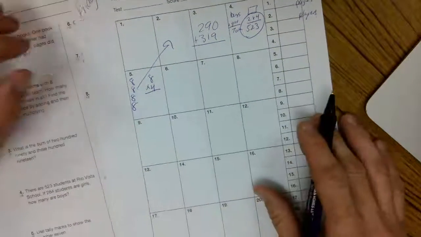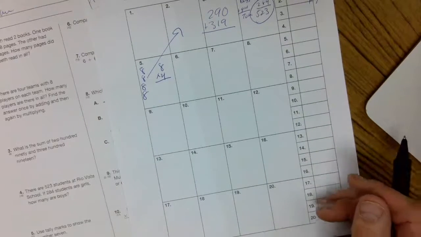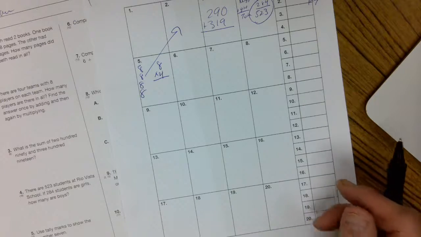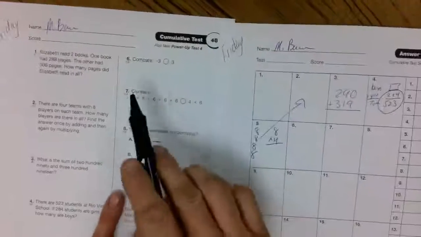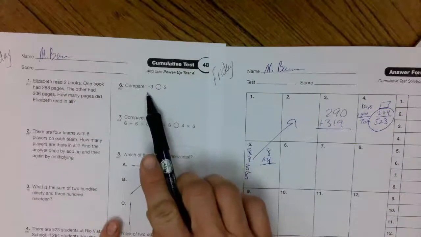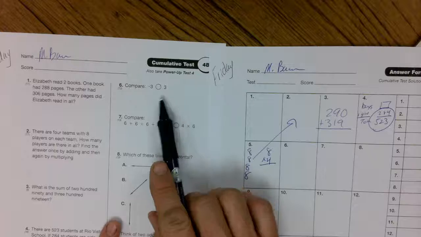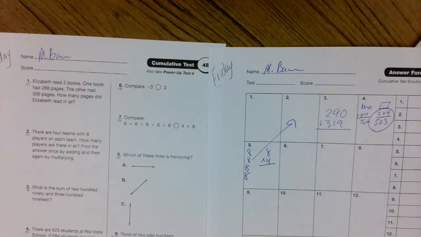Alright, number 5, you're supposed to show tally marks to show the number 7. Remember, 1, 2, 3, 4, and the cross slash is 5, and then 6, 7. Alright, who's got more money here, you compare? A person who owes me $3 or a person who has $3 in their pocket? So greater than, less than, or equal to. I'll give you a hint. It's not equal to. Negative 3 is not the same as 3.